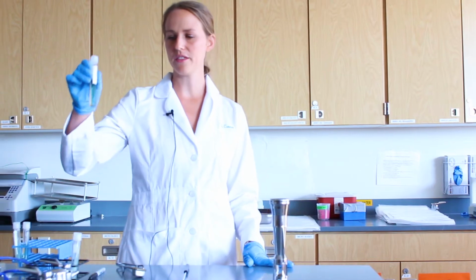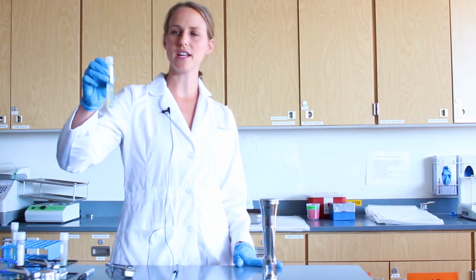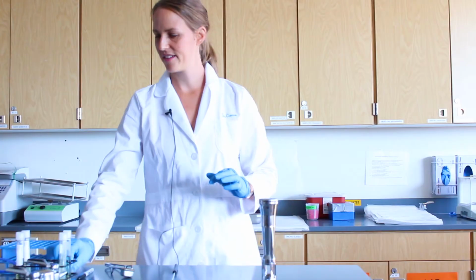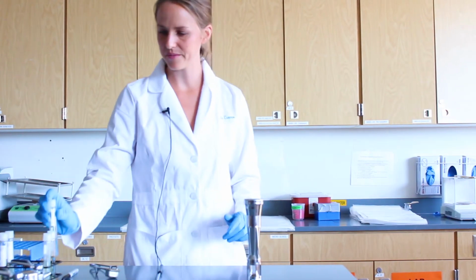The first transfer will be from broth into a sterile agar slant. The second transfer will be from a bacteria growing on an agar slant into sterile broth. And then the third transfer will be bacteria growing on an agar plate into sterile broth.